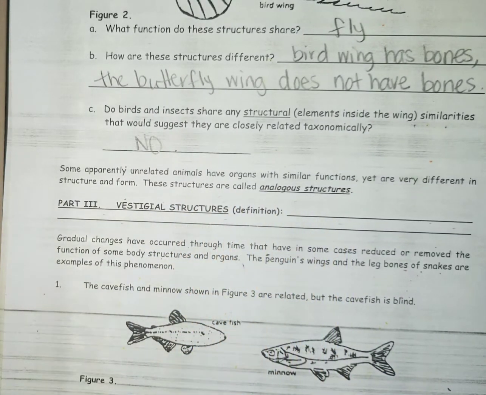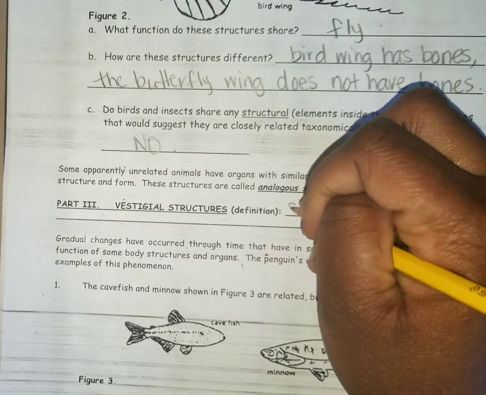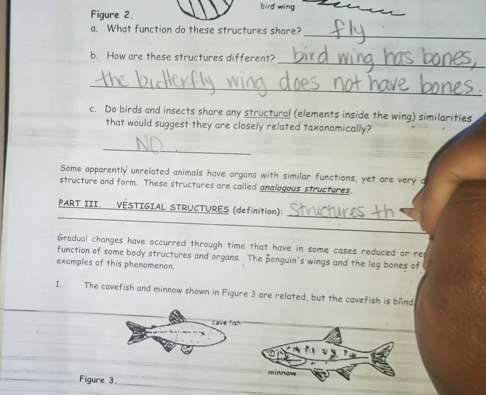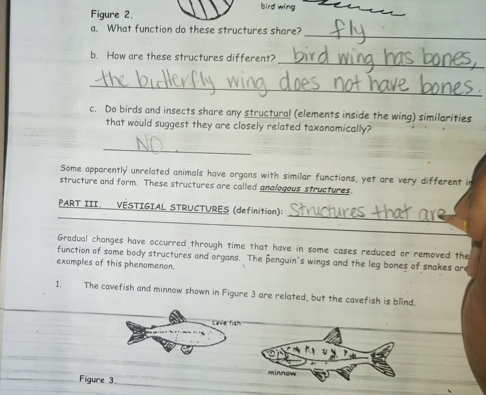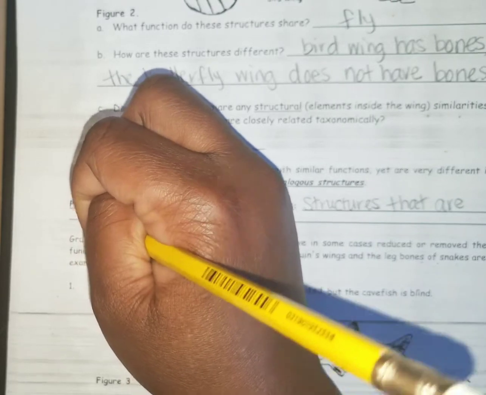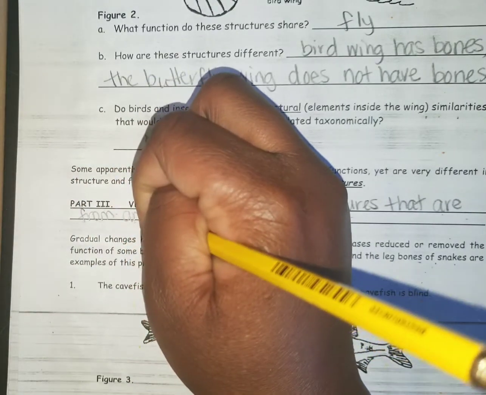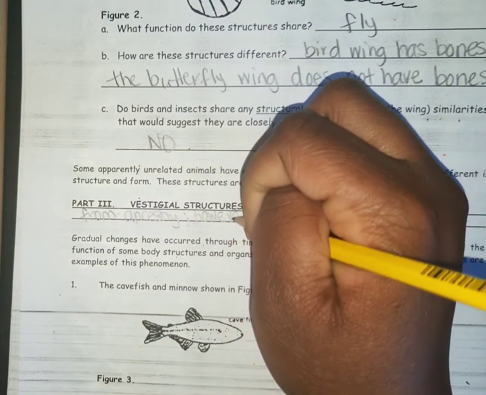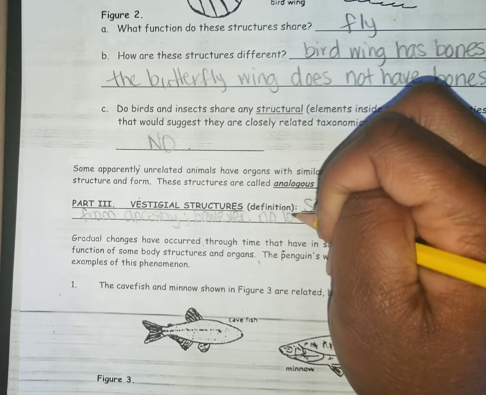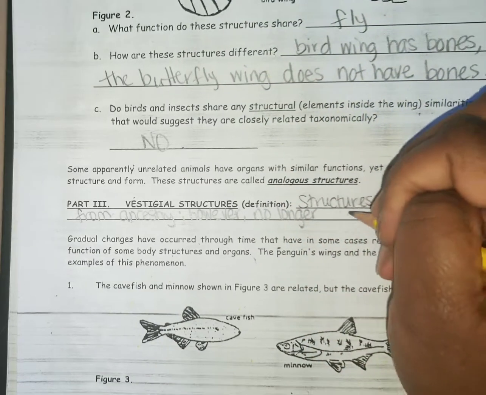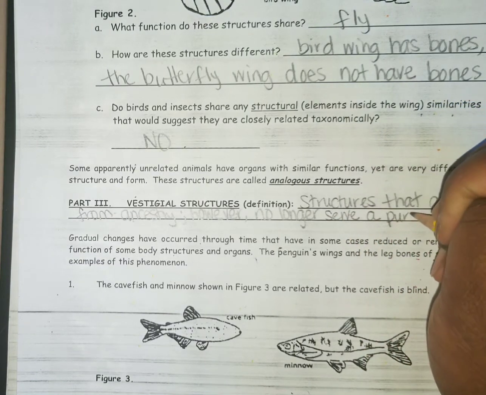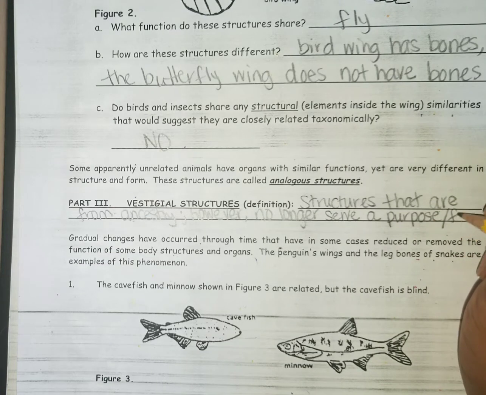Now, vestigial structures. Basically, vestigial structures are when you have structures that are from ancestry. However, they no longer serve a purpose or function.